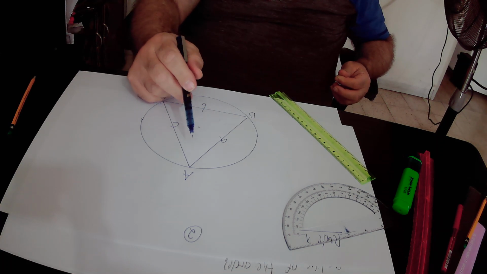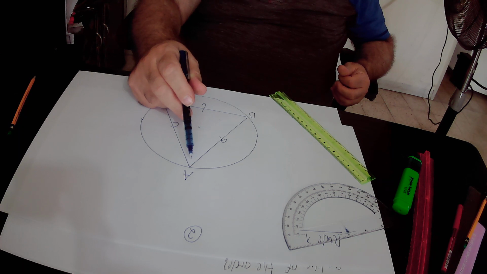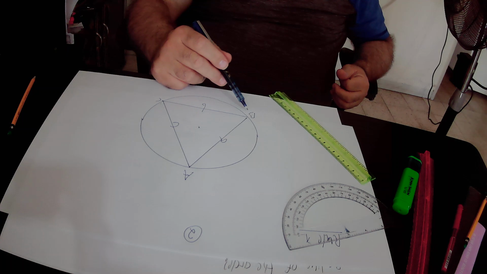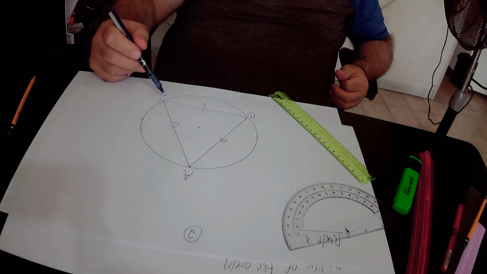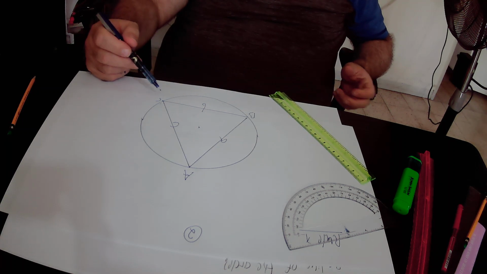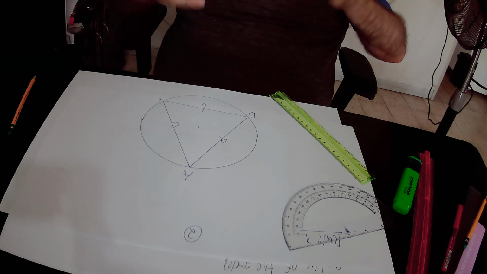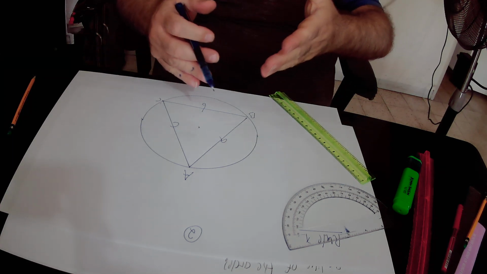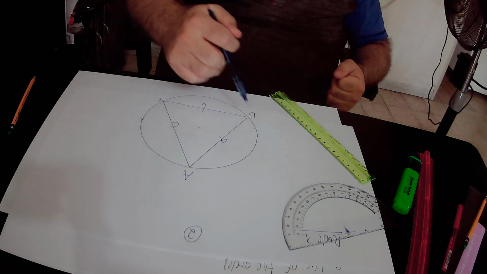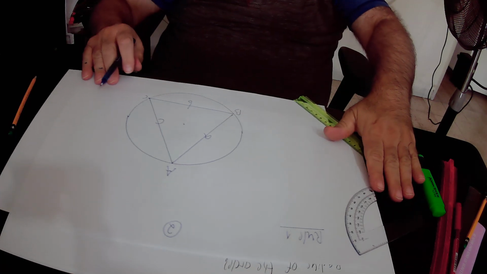As you can see here, this vertex touches the circle at point A, this vertex touches the circle at point B, and this vertex touches the circle at point C. Therefore, we can say that the triangle ABC is blocked by the circle. Okay?